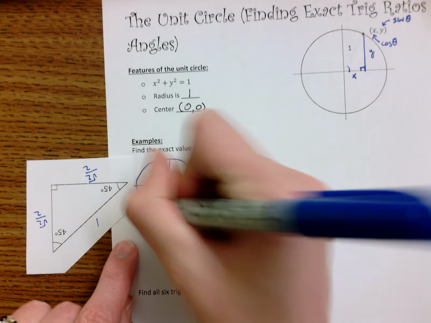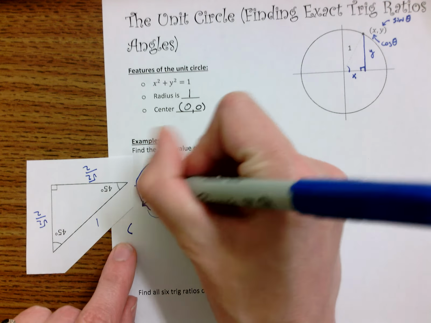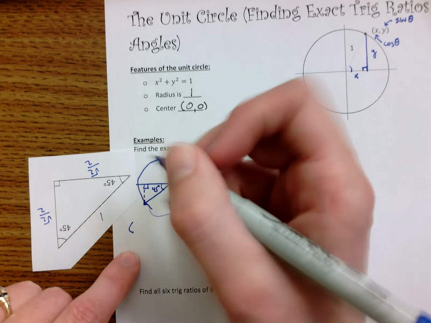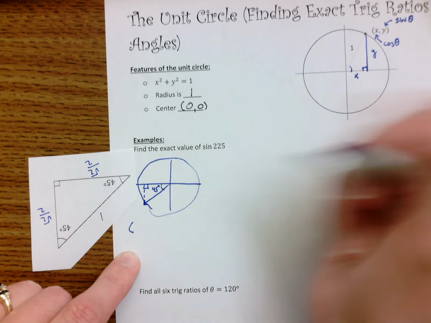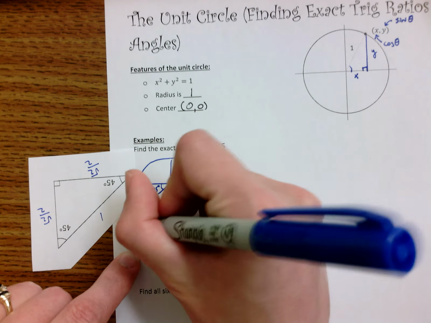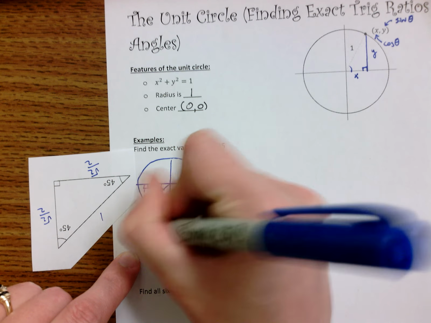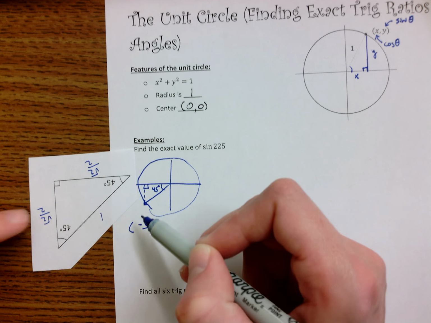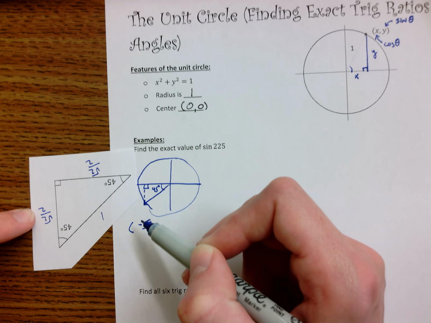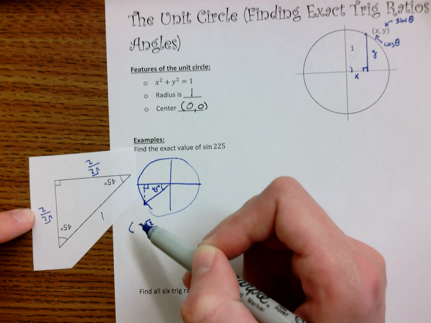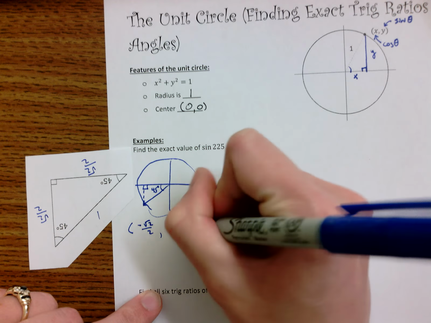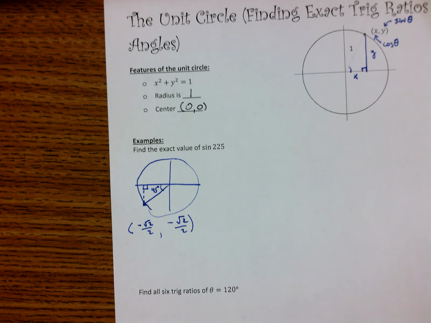So this tells me the coordinates of that point: I went this way, root 2 over 2. It's upside down, but root 2 over 2. And since I'm going left, that's negative. Make sure you watch your signs. So that's going to be negative root 2 over 2. And then my downward coordinate, upside down again, is also going to be root 2 over 2. I'm going down, so negative root 2 over 2. So there are the coordinates of that point.